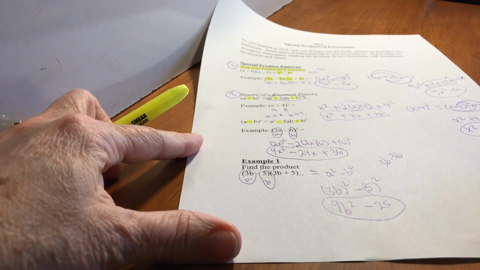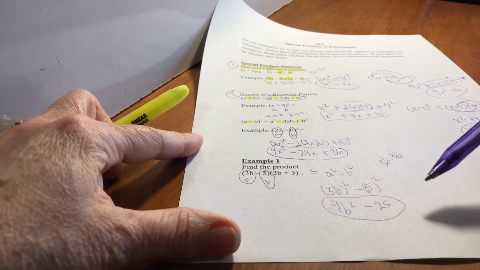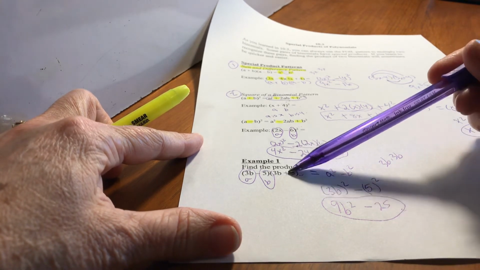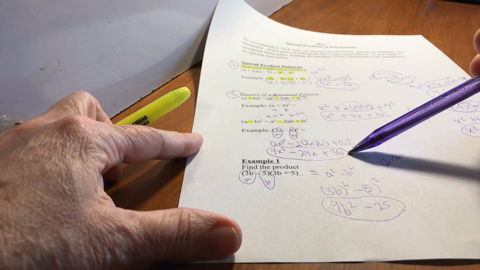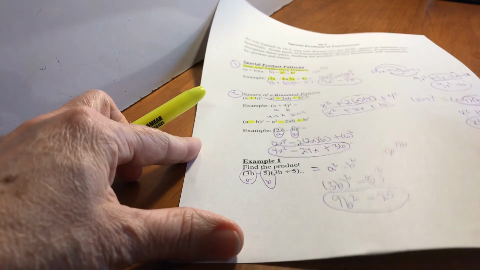Ta-da, all done. Again, it's going to come in handy when you have something like this and you have to factor it, and this will be the factored form. This is called expanded form, factored form when you see the parentheses because they're factors.